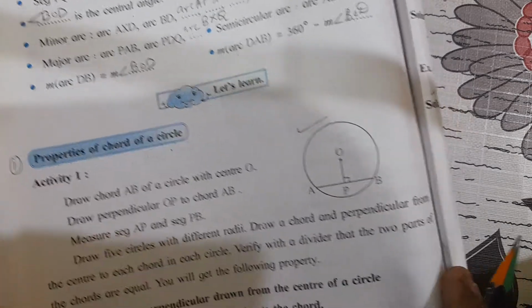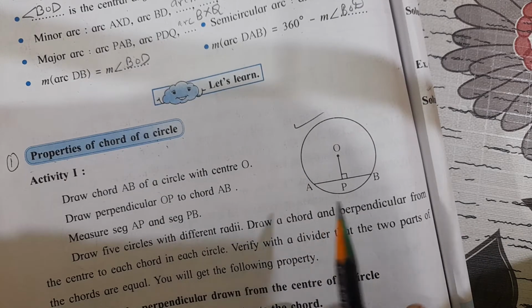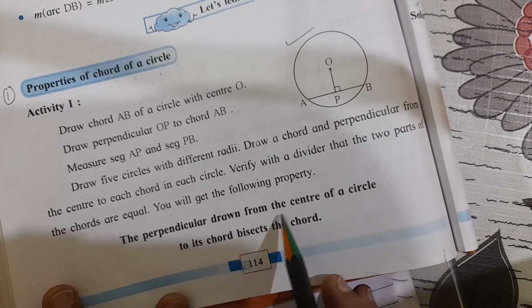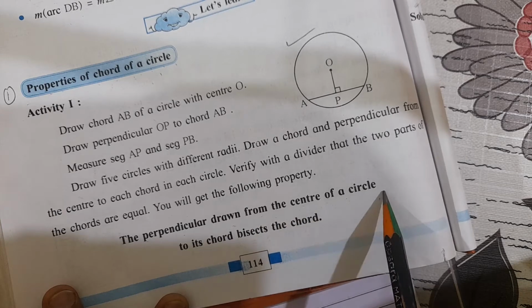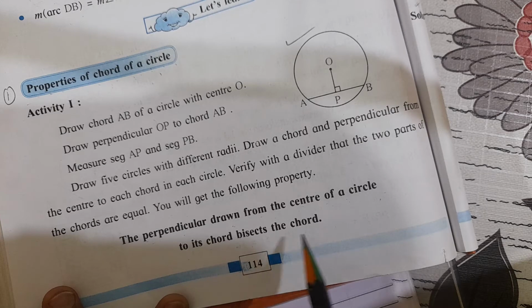So what is this property, children? They have explained that we have drawn the figure. This explanation part you don't write. Here you have to write the property: the perpendicular drawn from the center of a circle to its chord bisects the chord.